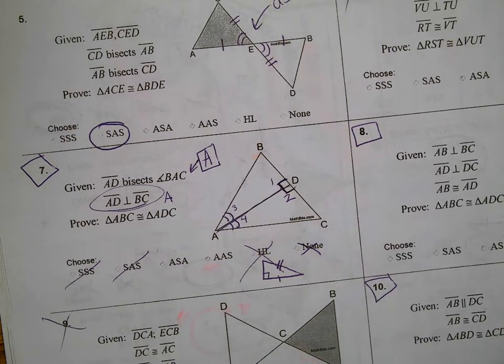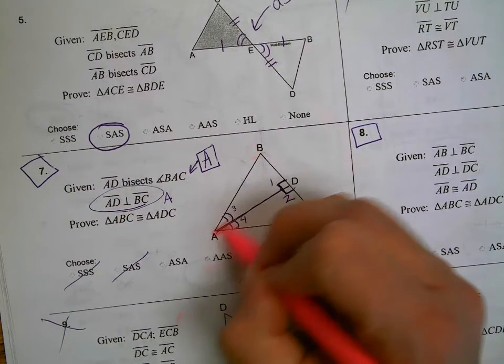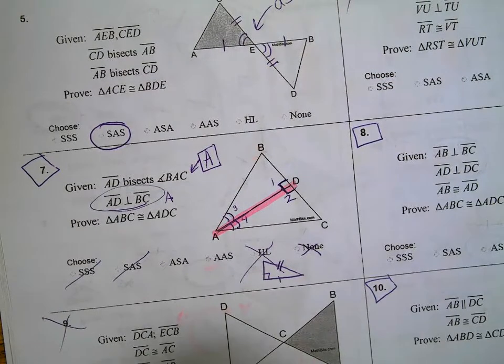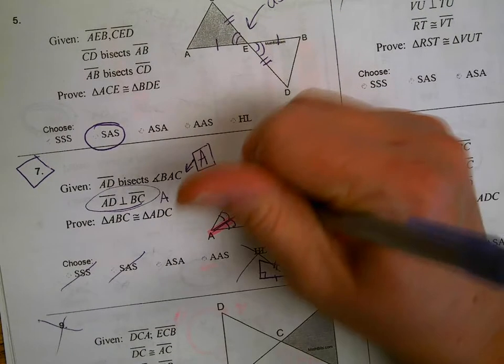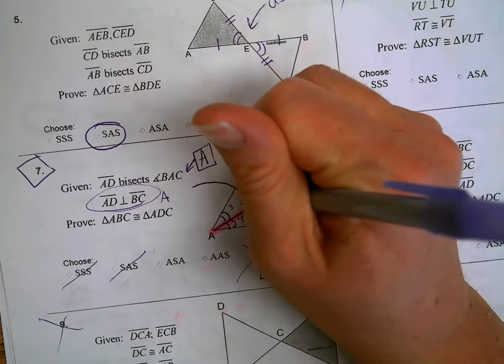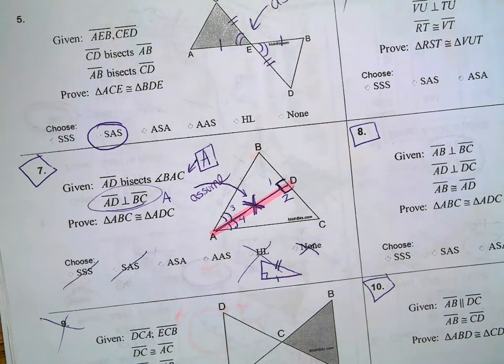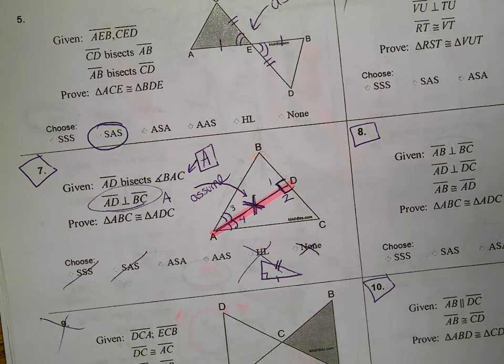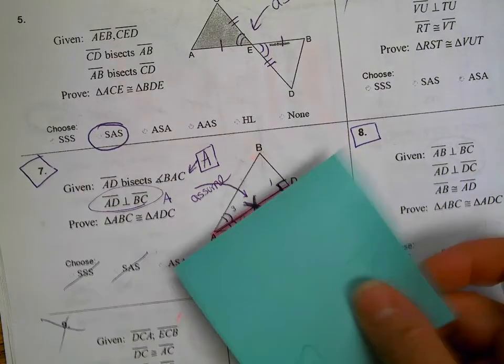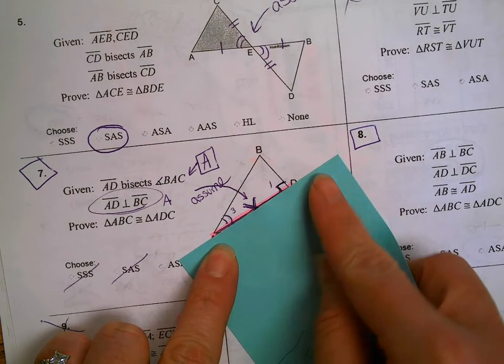Now, something else you might notice is there's this line of reflection down the middle. That's going to be our reflexive property. So that's an assumption that you can make. So you can assume reflexive property. So now, again, a strategy I use is I cover up one of the 2 triangles.